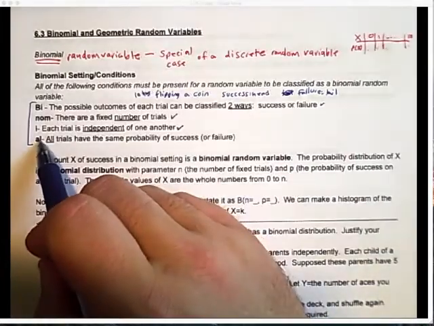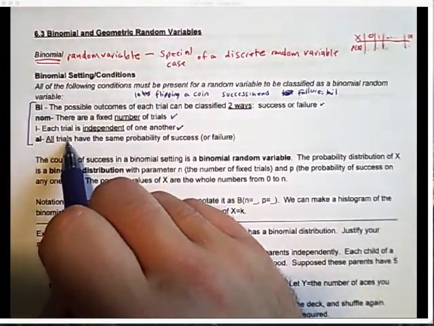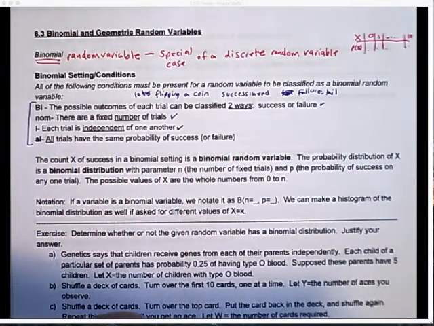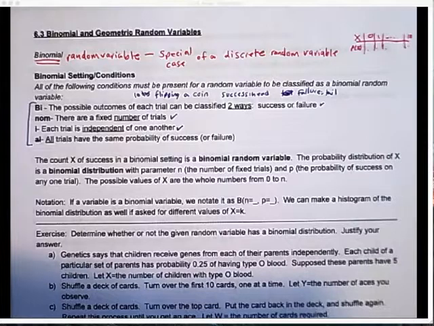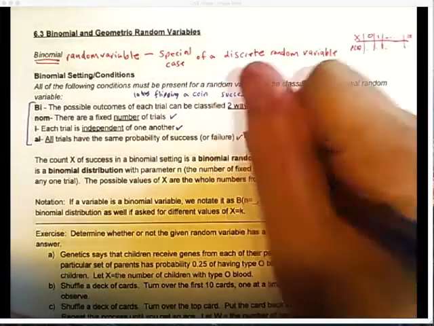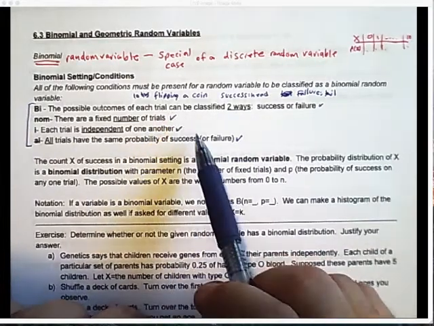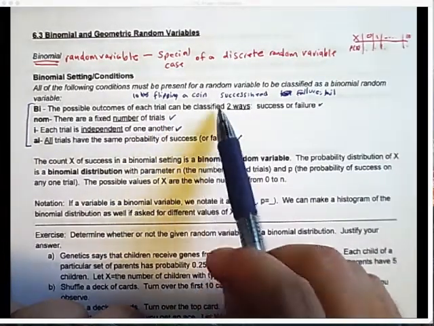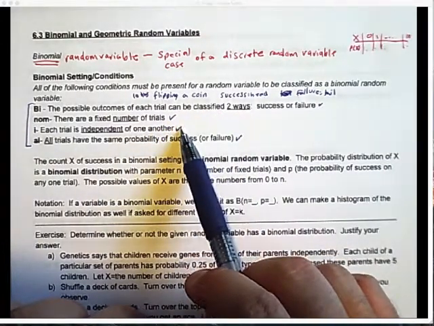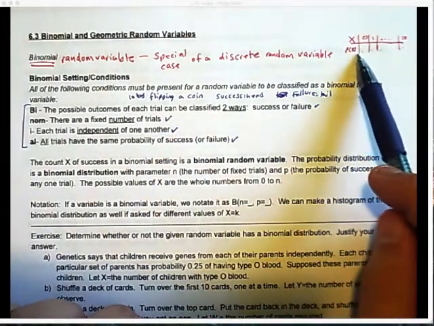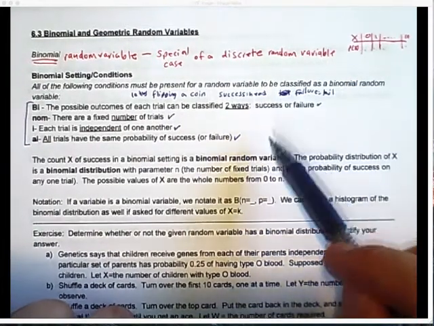And AL looks like all trials: all 10 flips have the same probability of success. When I flip a coin, do my odds of getting a head equal 1/2 every time? Yes, they do. So for a variable to be a binomial variable, it has to meet all 4 conditions. If it only meets 3 of them, then it's not a binomial. It can still be a discrete variable, like the APGAR score, but it's not going to be a binomial anymore.